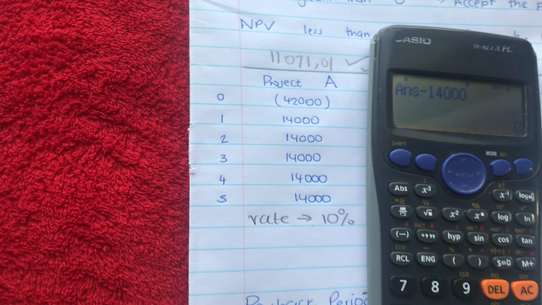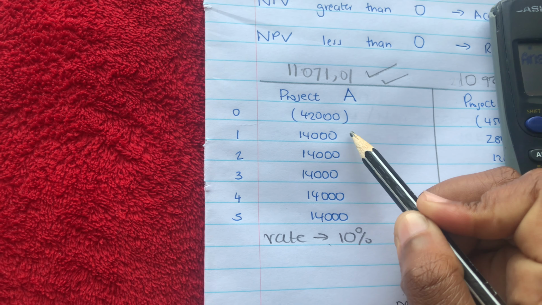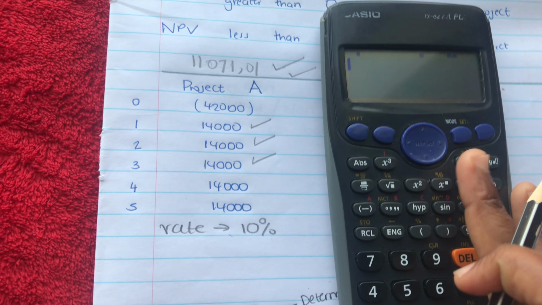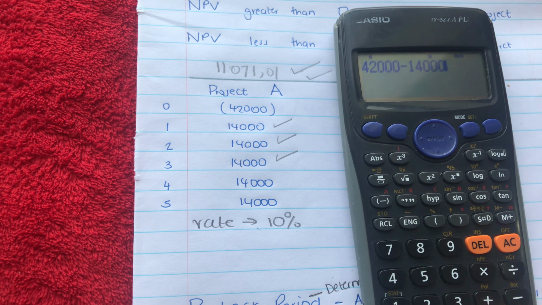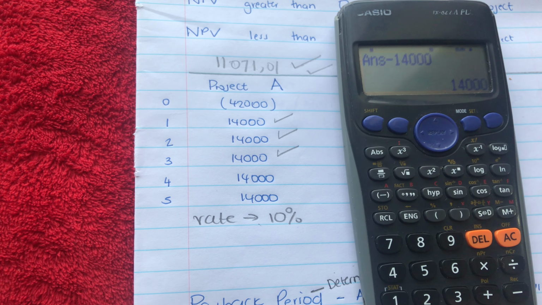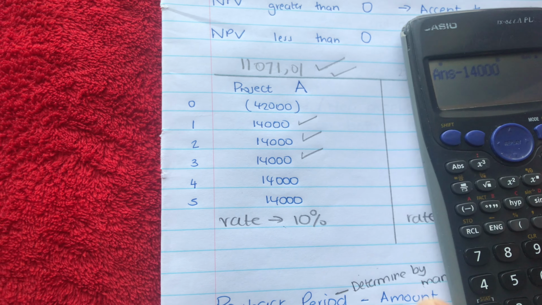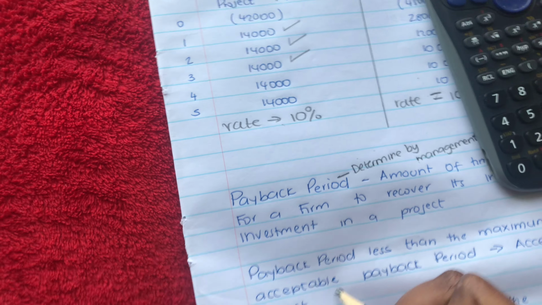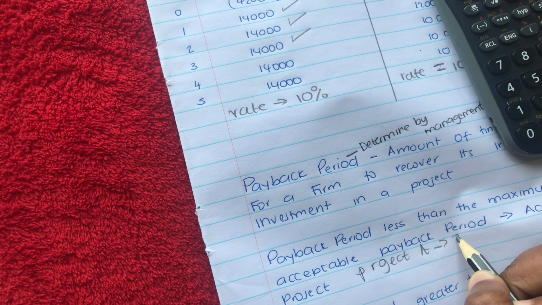So it's 0. Let's do it again for the last time. We said 42,000 minus the first 14,000, then you minus the second one, then you minus the third one. So it's going to take us 3 years. Our payback period in project A is going to be 3 years.